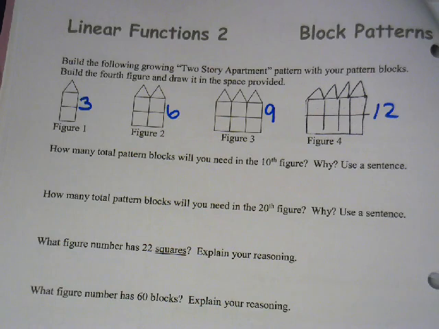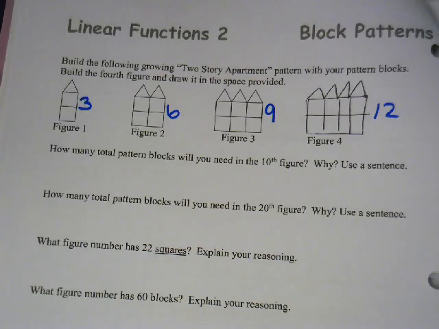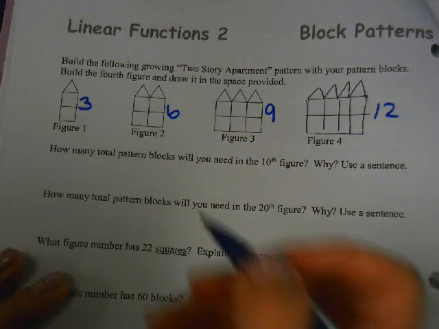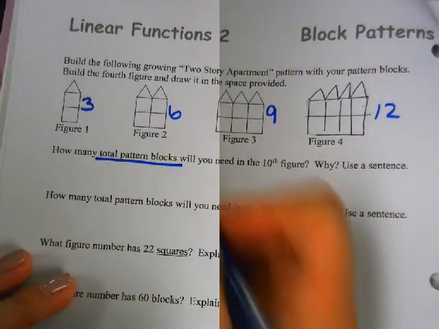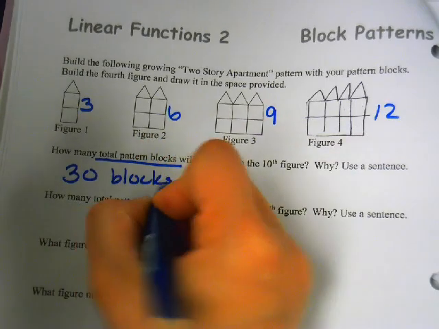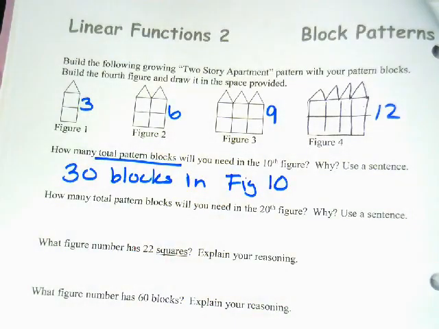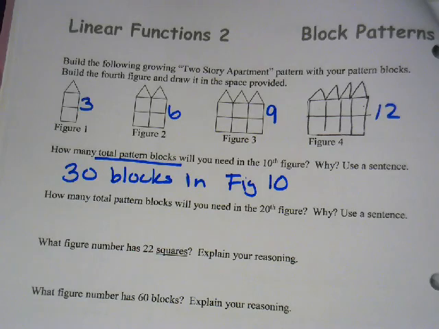Or, how do I go from figure 1 to figure 3? How do I go from 1 to 3? Times 3. 2 times 3? 6. 3 times 3? 9. 4 times 3? So if I'm on figure 10, what do I do to the 10? Times 3. So how many pattern blocks will be in figure 10? So 30 blocks in figure 10, because I have to multiply 10 times 3.